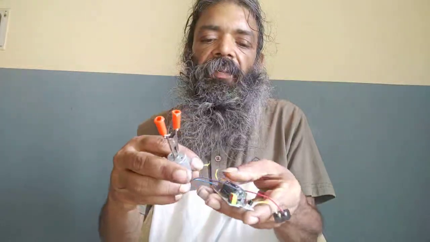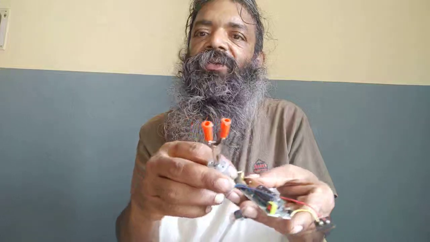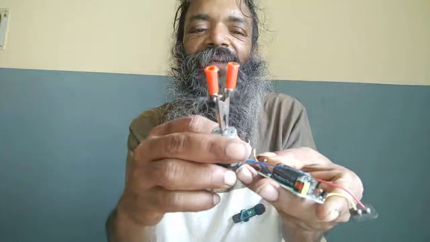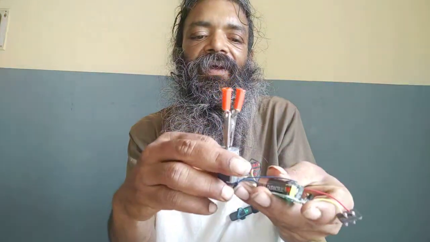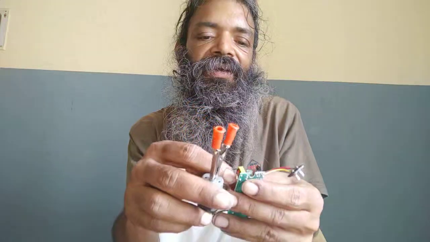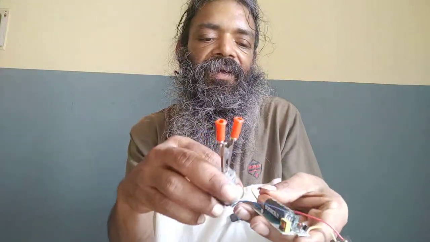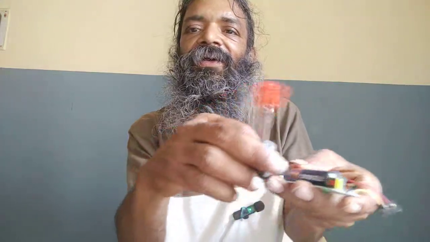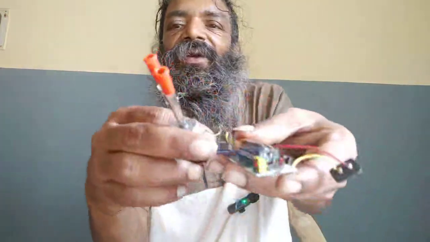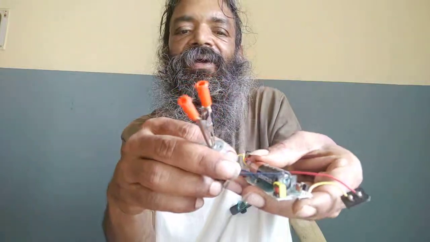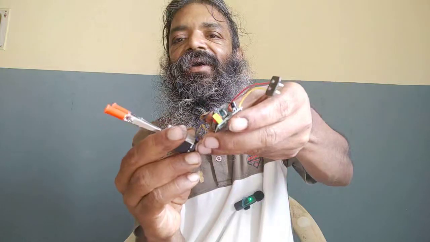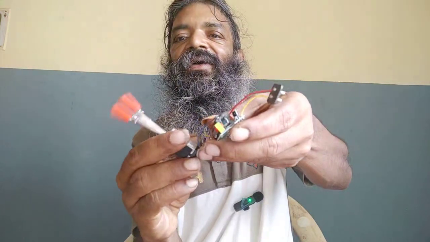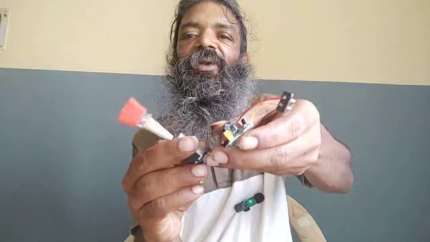Okay, so I believe I have to touch the wire to make it rotate. Oh, it rotates. Okay, so if I touch, I believe it is rotating. Can we see the power of the vector? It is a 1.5 volt battery. That's it.